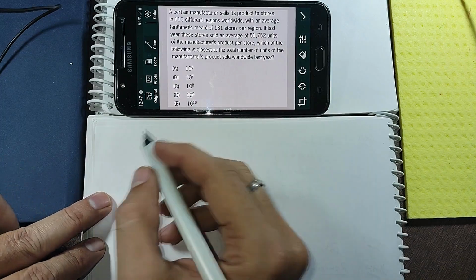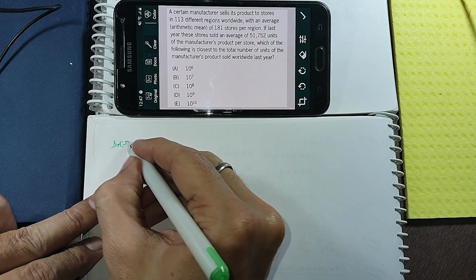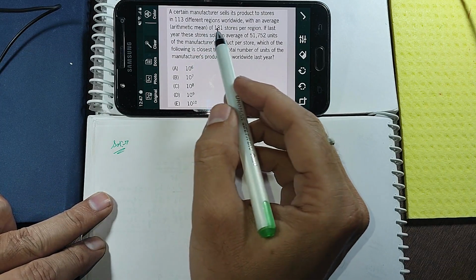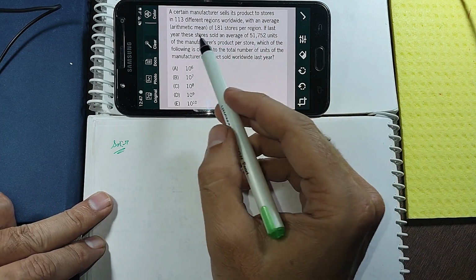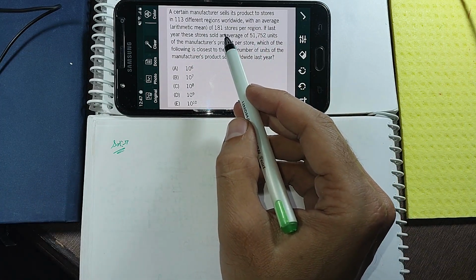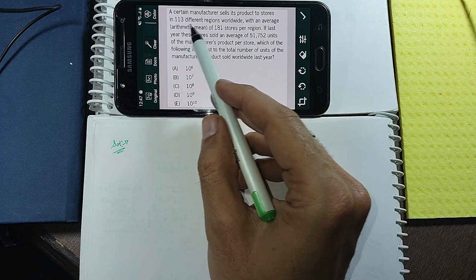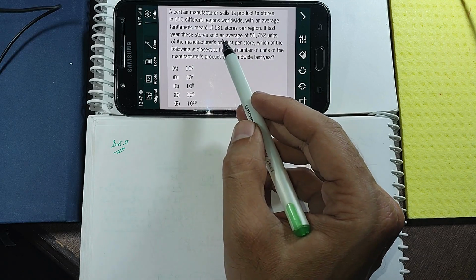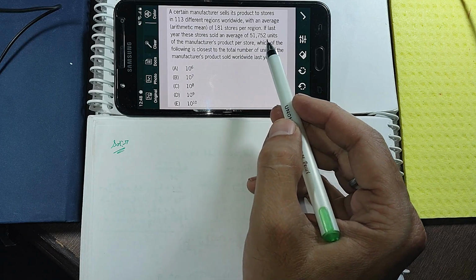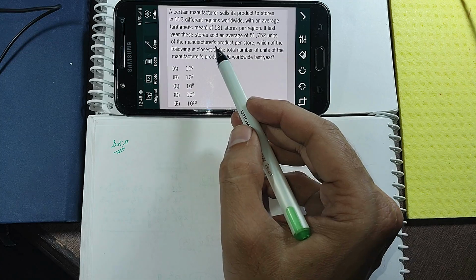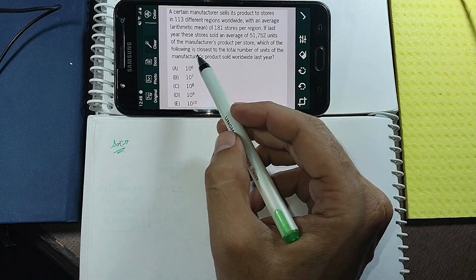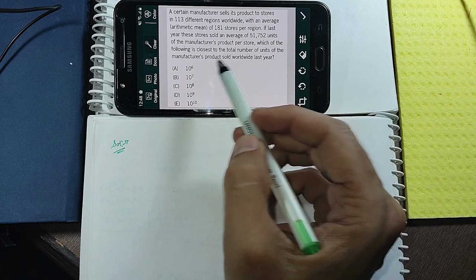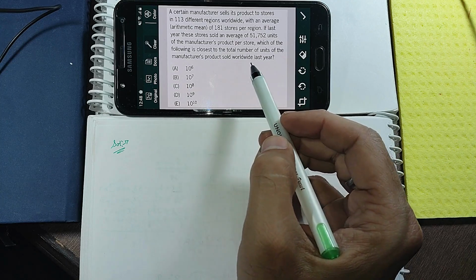A certain manufacturer sells its products to stores in 113 different regions worldwide with an average arithmetic mean of 181 stores per region. So these are the number of different regions and this is 181 stores per region. If last year these stores sold an average of 51,752 units of the manufacturer products per store, which of the following is closest to the total number of units of the manufacturer products sold worldwide last year?